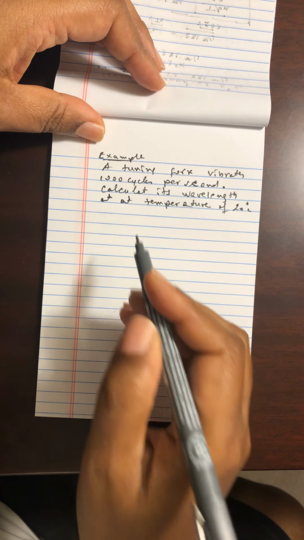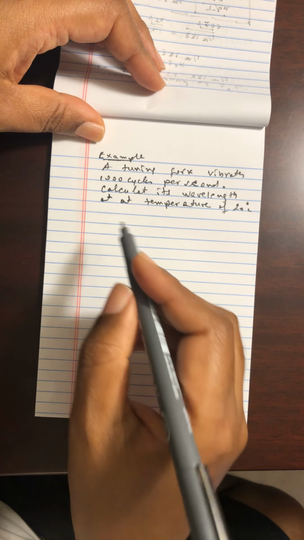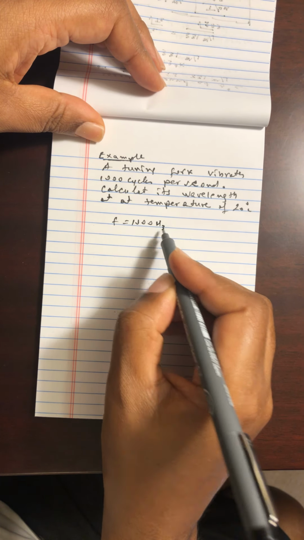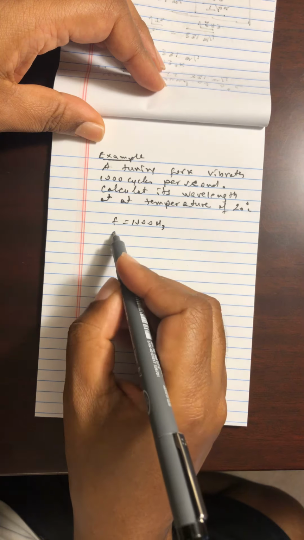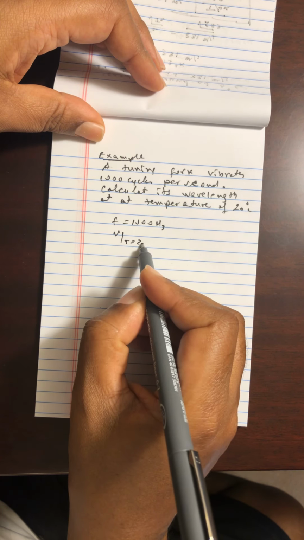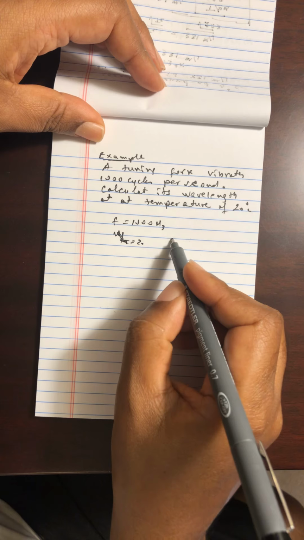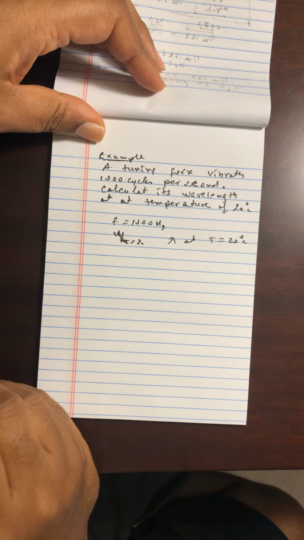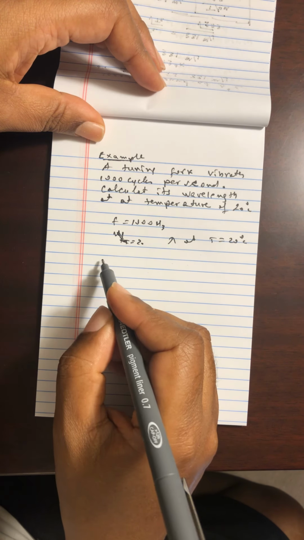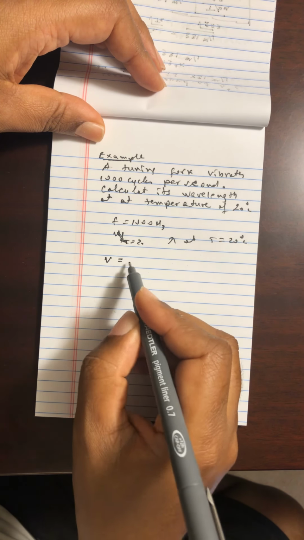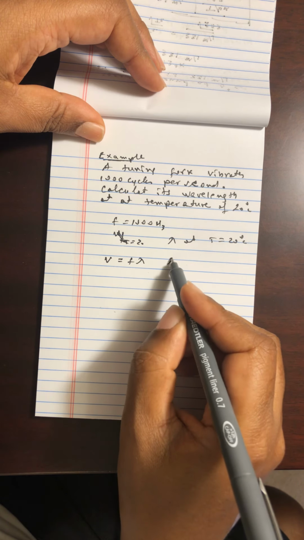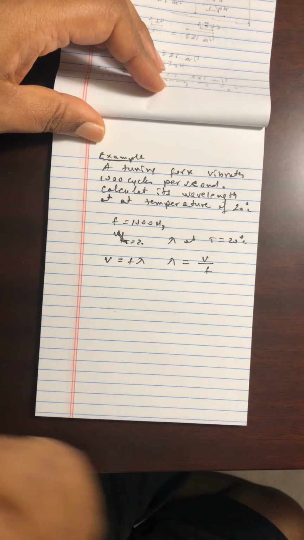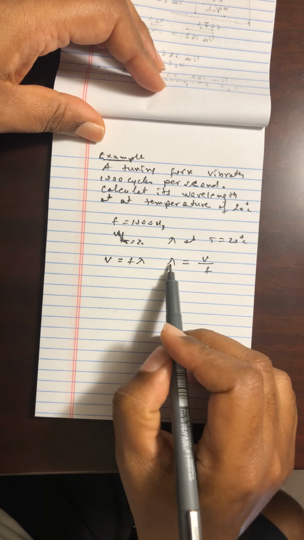Now, given the frequency of the tuning fork is 1000 cycles per second, or 1000 hertz, we're being asked for the wavelength at T equals 20 degrees centigrade. So we're going to use the formula for the speed of sound: V equals frequency times wavelength. We can calculate the wavelength as the speed divided by the frequency. But first we need to calculate the speed to calculate the wavelength.